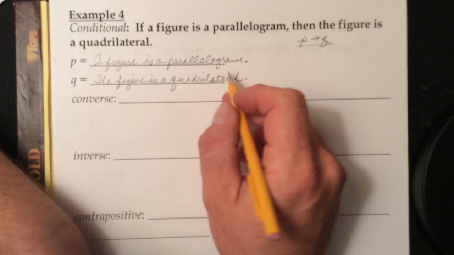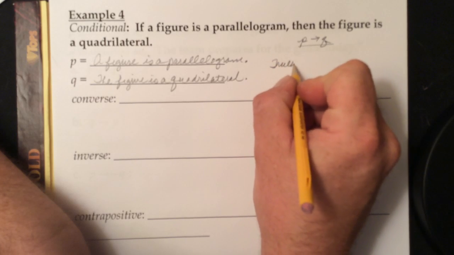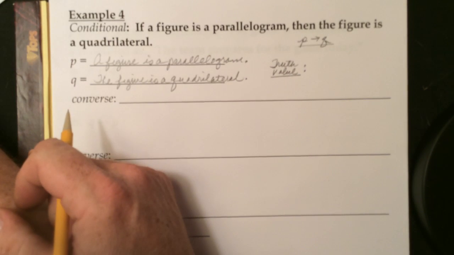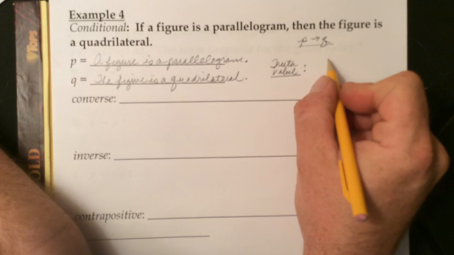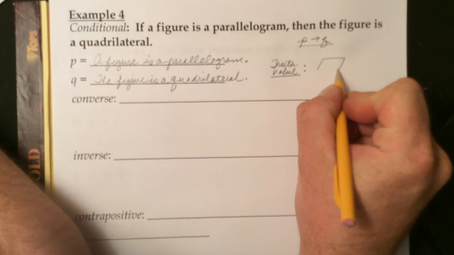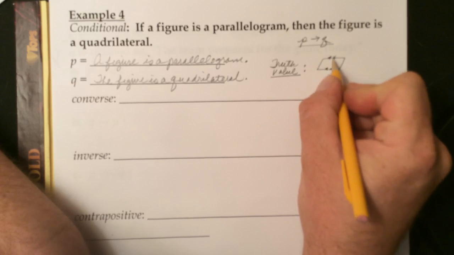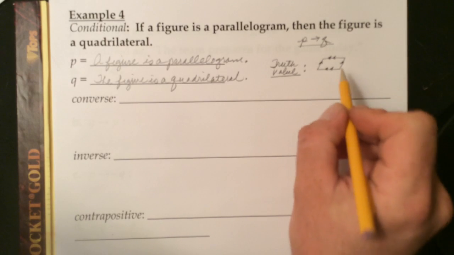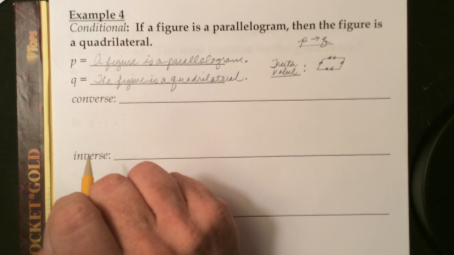Okay, well, let's see if this is true or false. They did ask us to find truth values for all of them. So, truth value. If a figure is a parallelogram, then the figure must be a quadrilateral. Sometimes it helps to put a word like must in there to help you see clearly what you're looking at for true and false. Well, if a figure is a parallelogram, if you'll recall, a parallelogram is a four-sided figure in which both pairs of opposite sides are parallel. Remember, that's the symbol for parallelism in two lines. And so those two sides are parallel and these two sides are parallel. So what they're saying is, if you have this, a parallelogram, then it automatically has to be a quadrilateral. Is that true? Yes, it is.